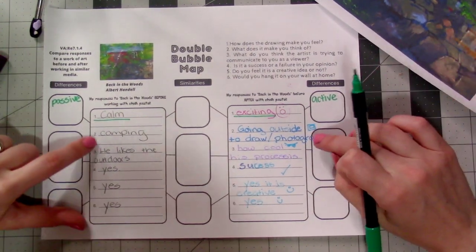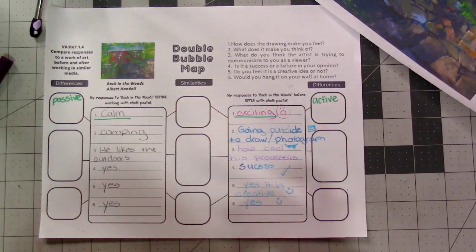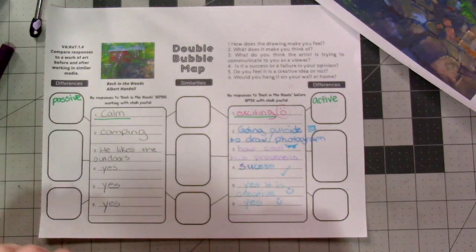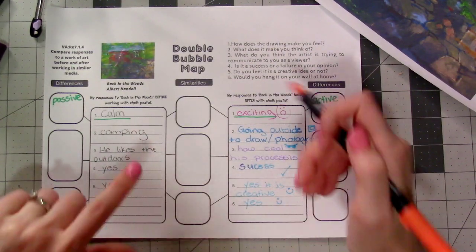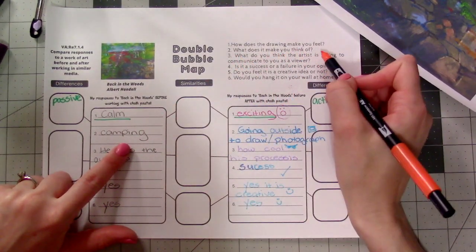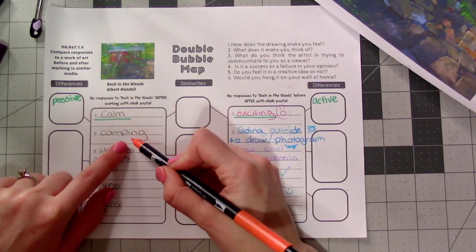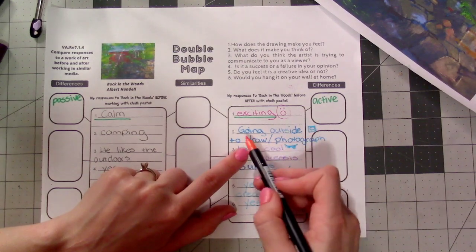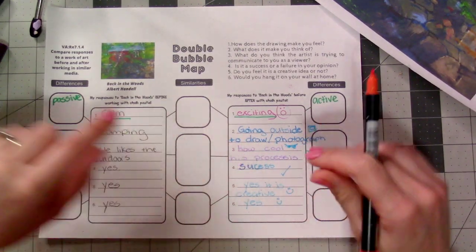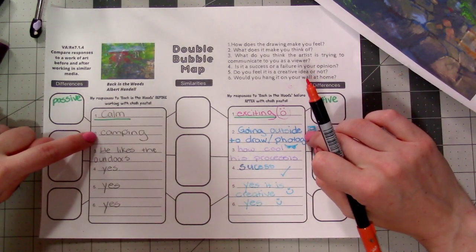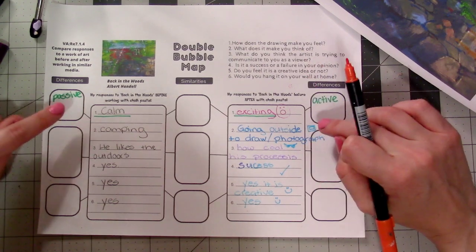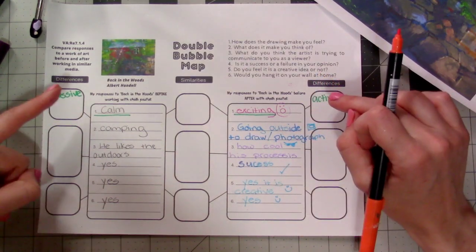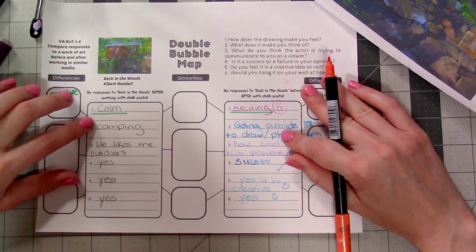Okay, now let's go to this next one, number two. So I'm going to use a different color for this. So you can switch colors for your number twos. So this one was, what does it make you think of? So before I used chalk pastel, it made me think of camping. And after I used chalk pastel, it made me think of going outside to draw and photograph. So are there differences with this? Are there similarities with these two? So ask that about your own art, your own answers.